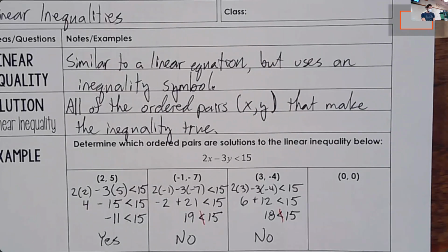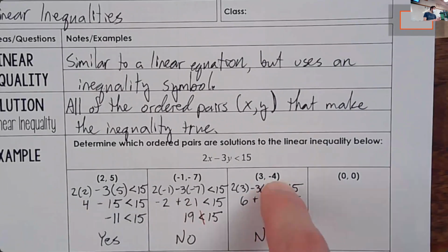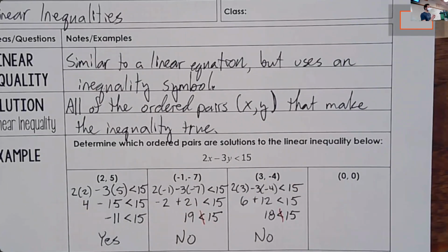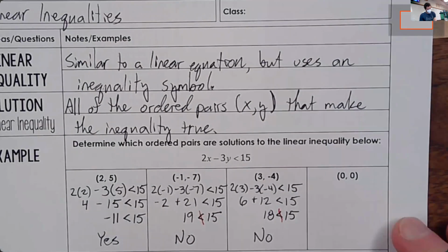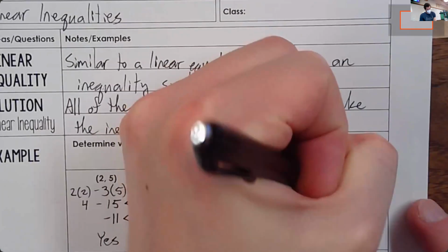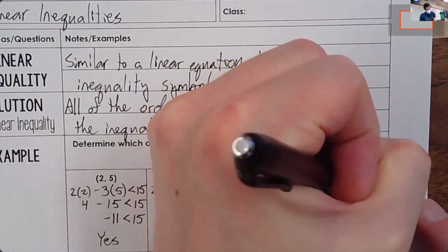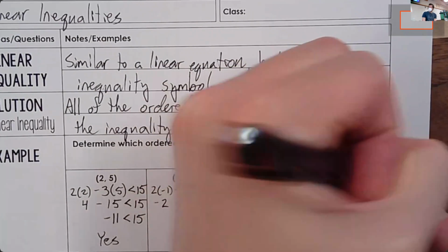And when we talk about points on a graph, I'll show you what I mean by that when we actually start graphing these in terms of which points actually work. And then the last one we're going to check is the point (0, 0). So we're going to have 2 times 0 minus 3 times 0 is less than 15.